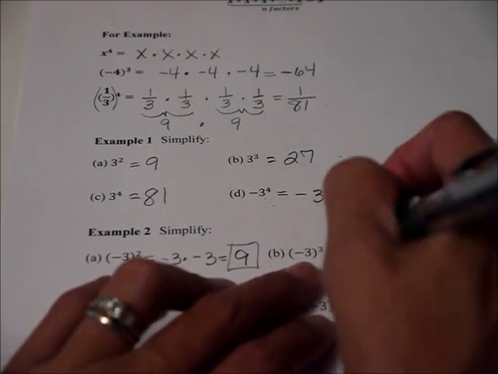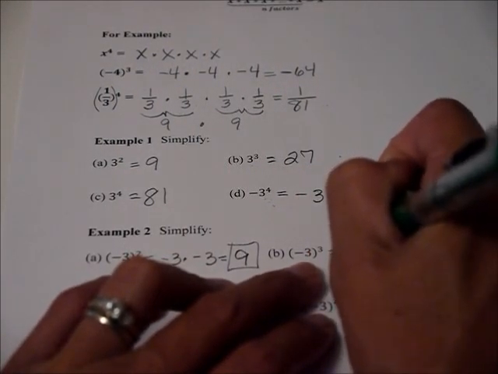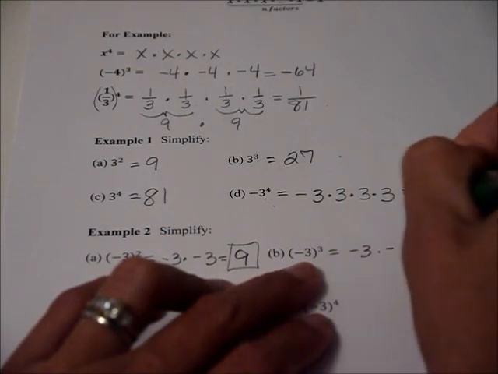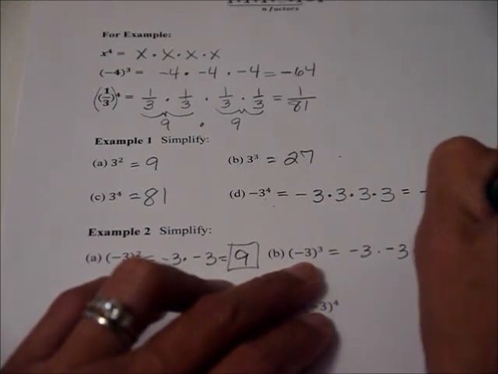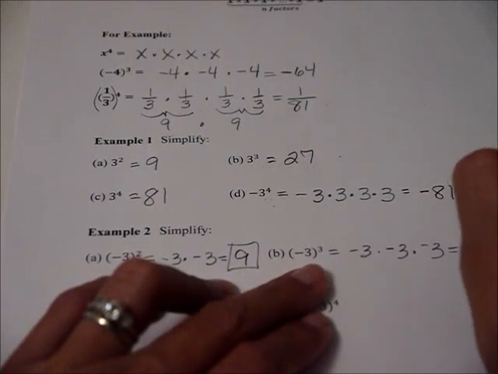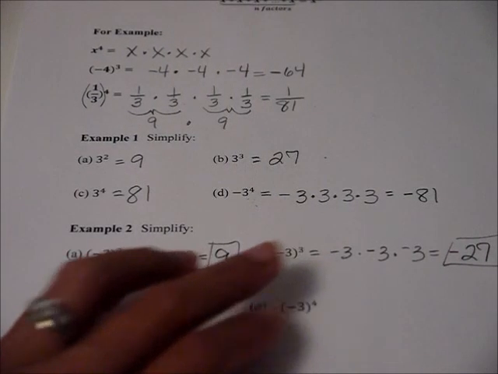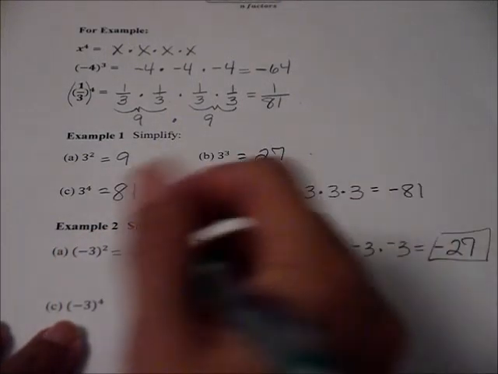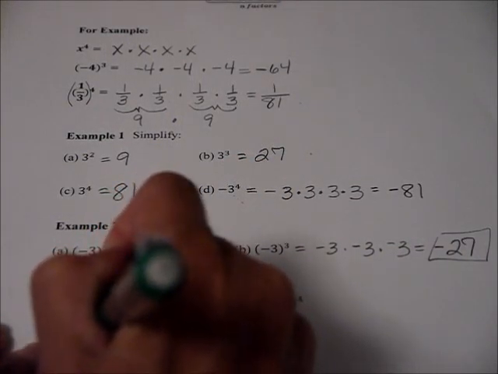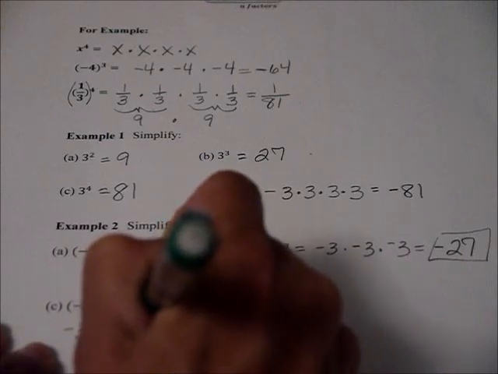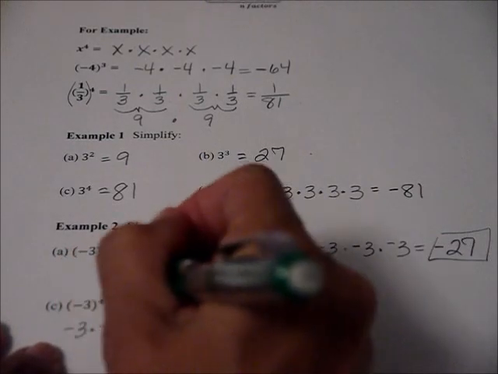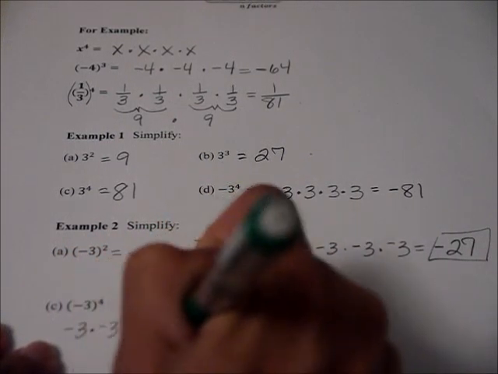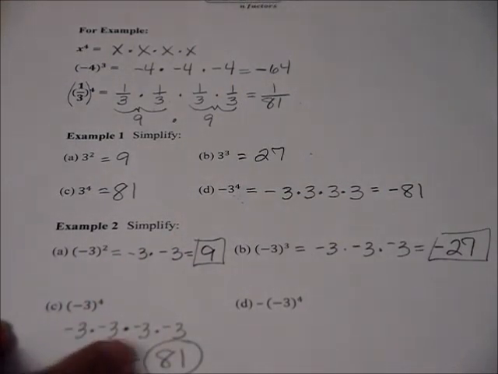Okay, what's happening here is the negative is included. So it's -3 times -3 times -3. Odd number of negative signs, so it's -27. This one is, again, included, so -3. That negative has to be taken to the 4th power as well, and so that equals positive 81, because 4 negatives, even number of negatives, gives a positive number.